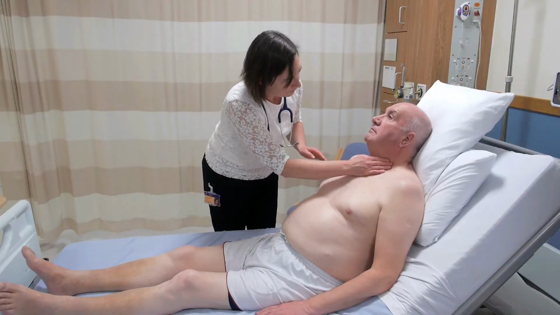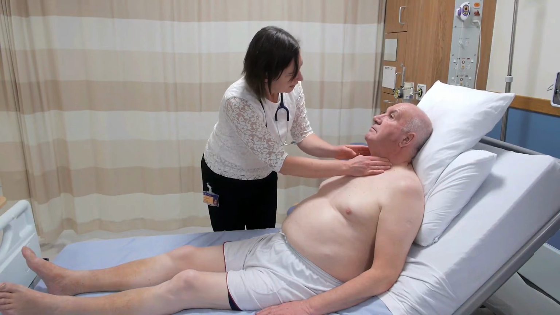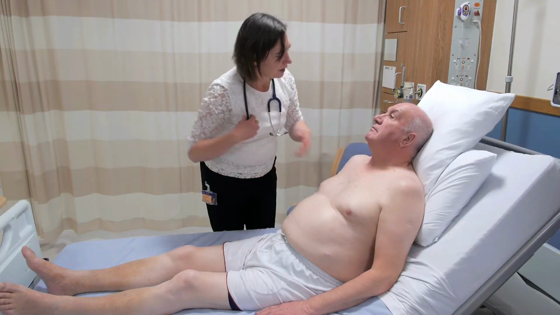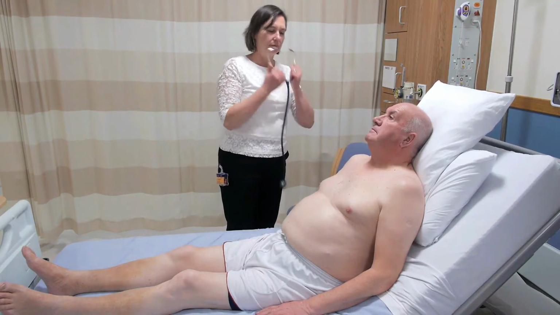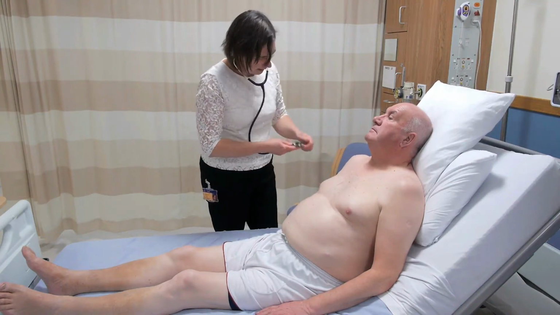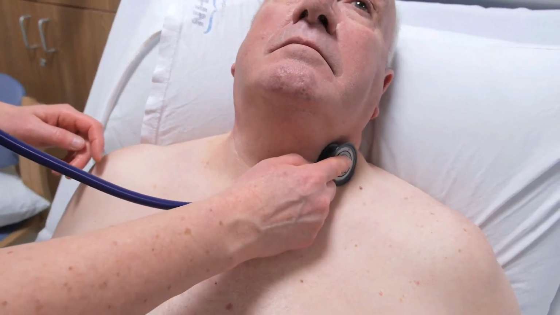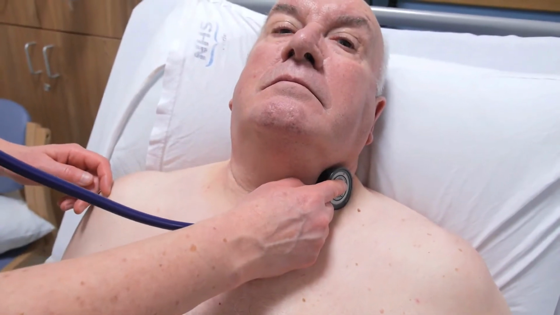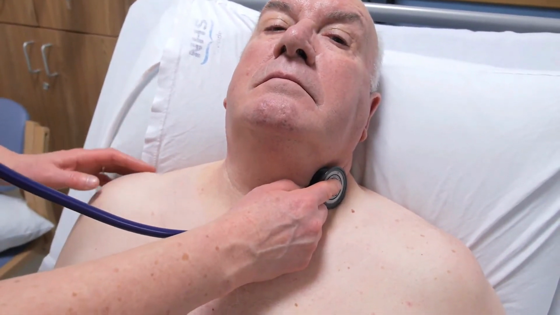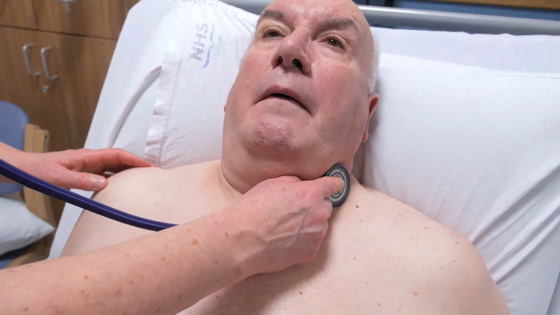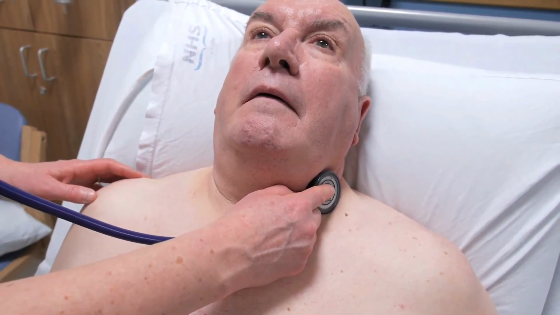Feel for the carotid pulse, again feeling for rate, rhythm, volume, character, remembering to examine one pulse at a time. Auscultate the carotid artery for any evidence of carotid bruit, again auscultating one side at a time.